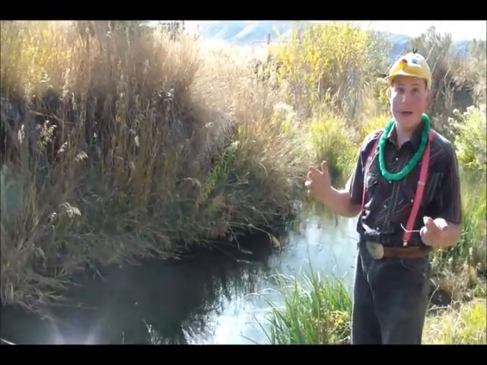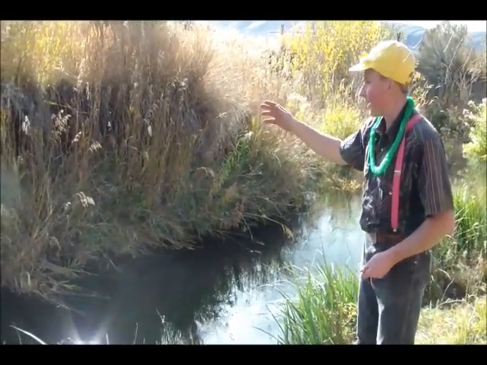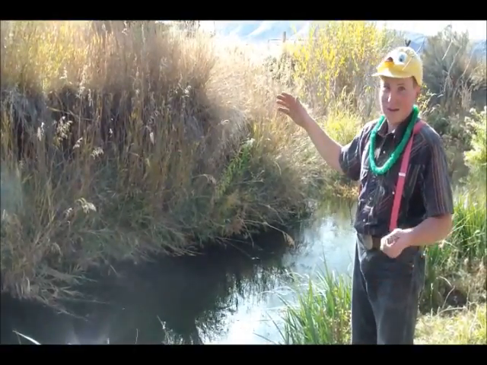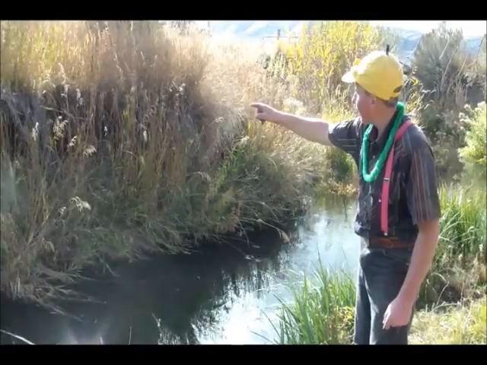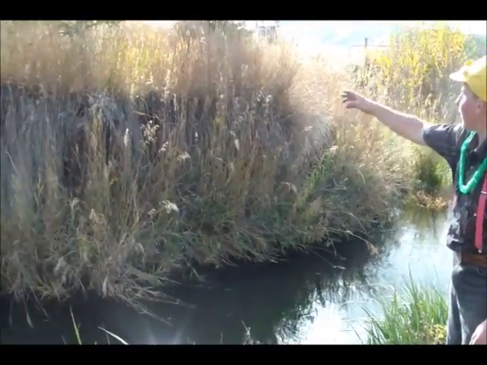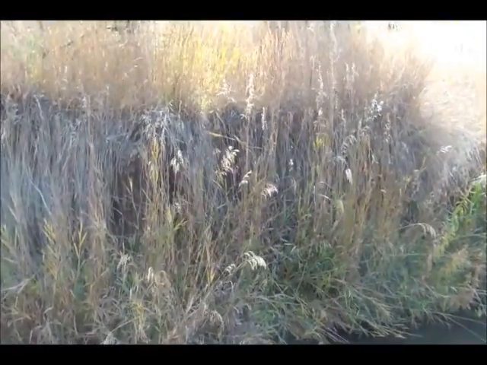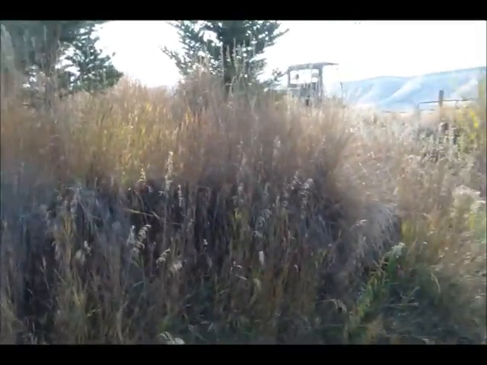And another cool thing about this is that you can't see from the camera because it's a crappy camera, but it's pretty neat. Right there it's actually wet all the way up to these trees because they actually suck it up and absorb it, which is pretty neat if you ask me.